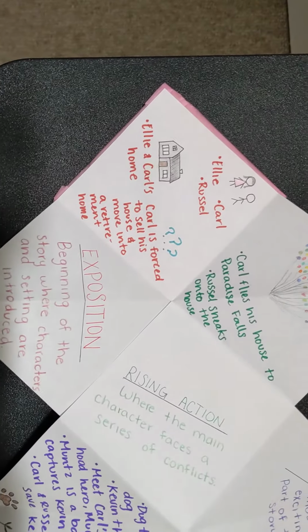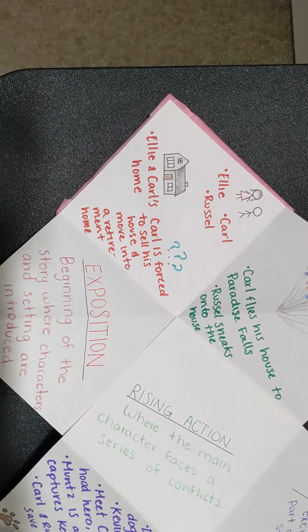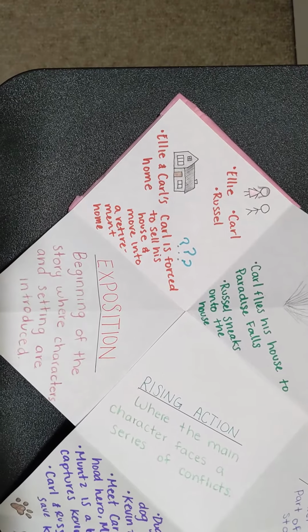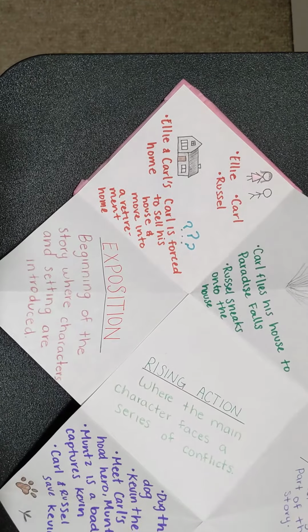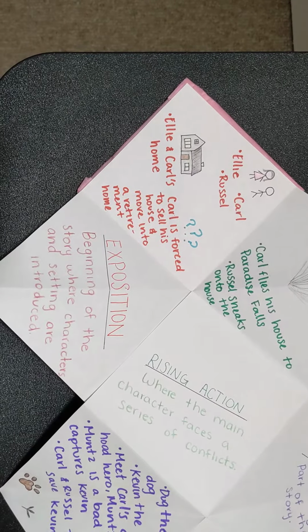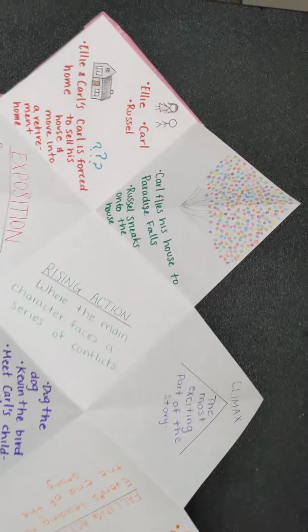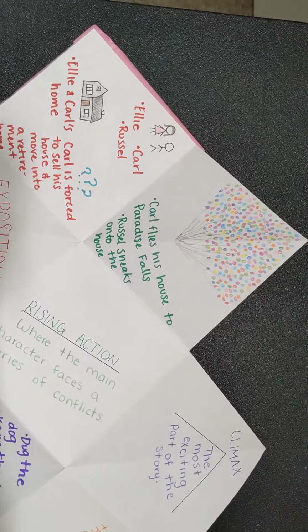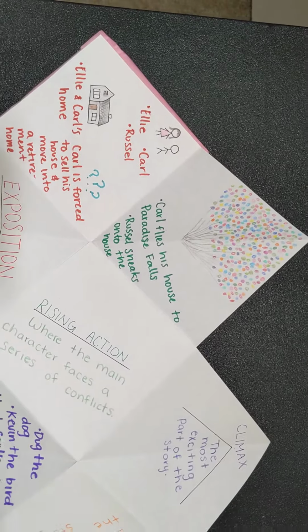So, starting with exposition, with the movie Up, we are introduced to the characters Ellie, Carl, and Russell. The setting takes place in Ellie and Carl's home, and the conflict is that Carl is forced to sell his house and move into a retirement home. The rising action is that Carl flies his house to Paradise Falls, but Russell sneaks onto the house.